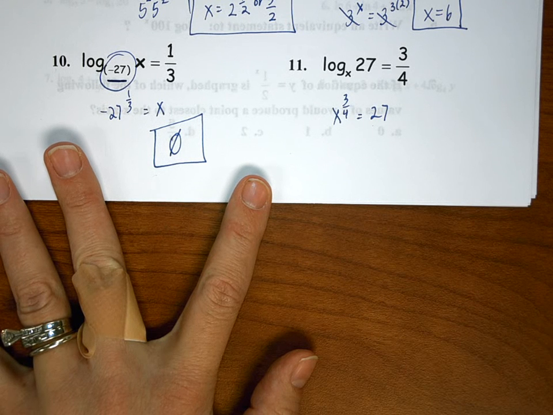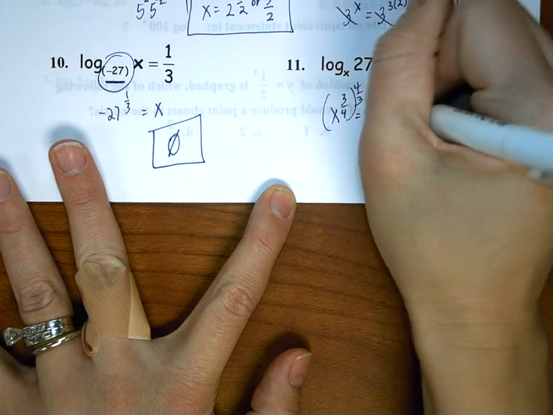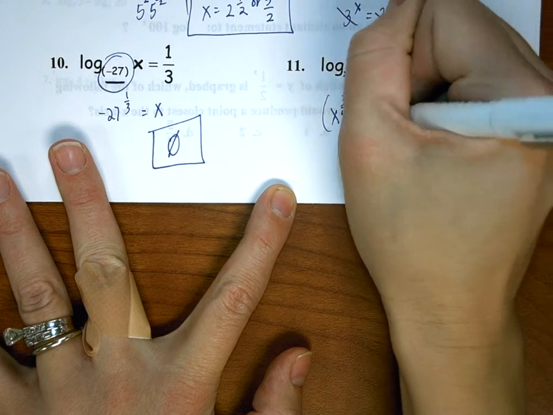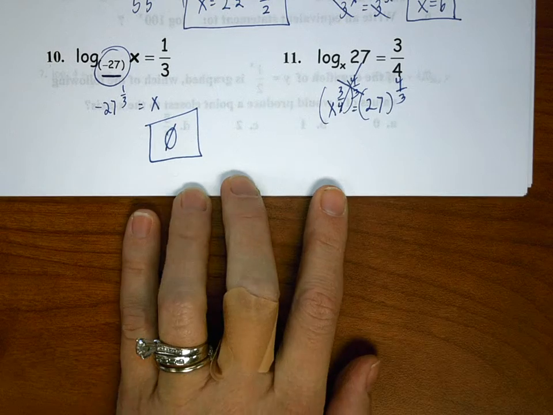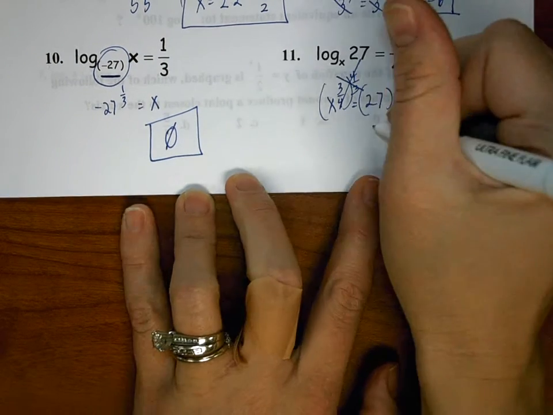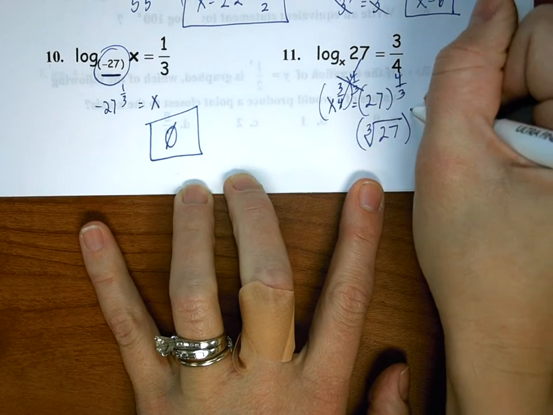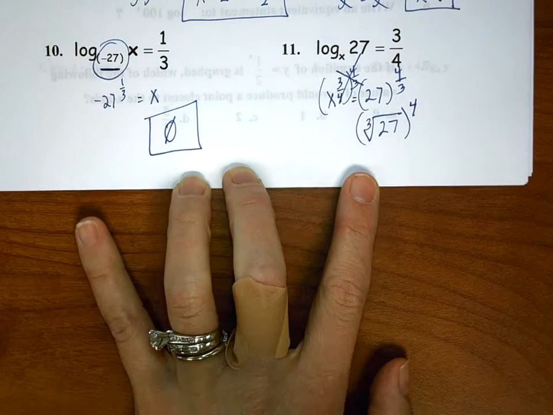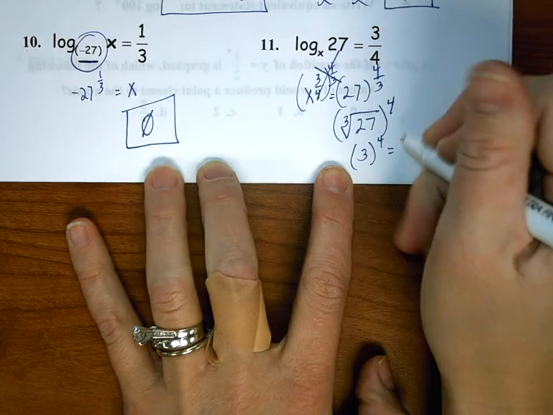It has something to do with you want them all to cancel out, so you have to raise it to the reciprocal power. Very good. So we're raising it to the 4/3. Whatever I do to one side, I do to the other. Those cancel. Okay, how do I rewrite 27 to the 4/3 in root form? The cubed root of 27 to the 4th power. Cubed root of 27 is 3, and 3 to the 4th power is 81.